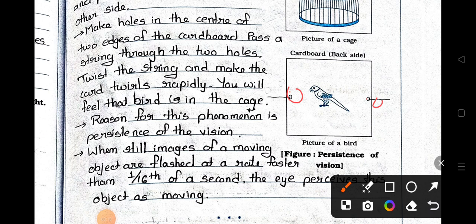Pass a string through the two holes. You have to pass the string. Twist the string and make the card twirl rapidly. You will feel that the bird is in the cage. The reason for this phenomenon is persistence of vision.